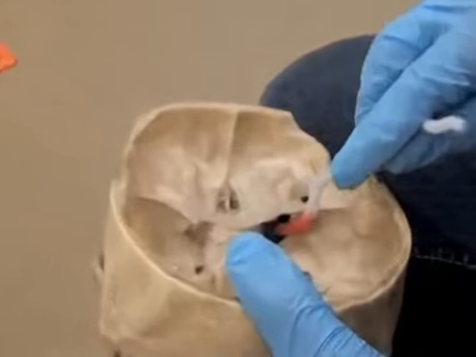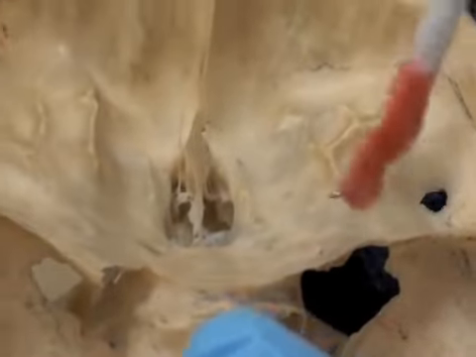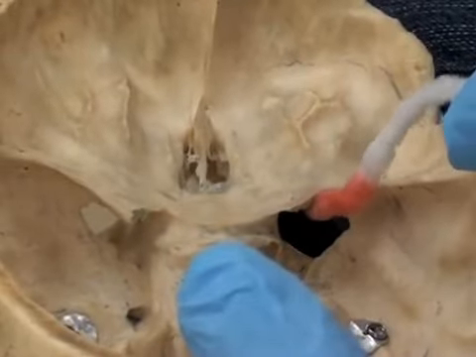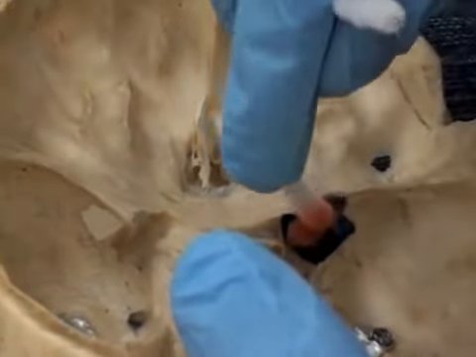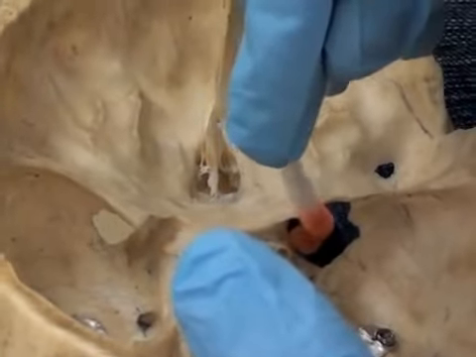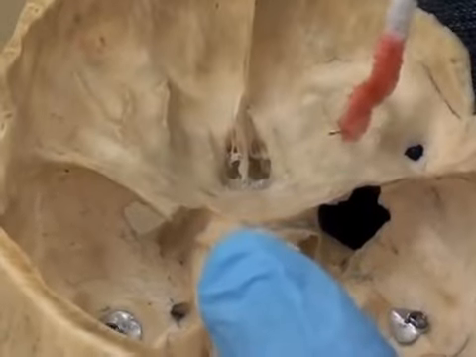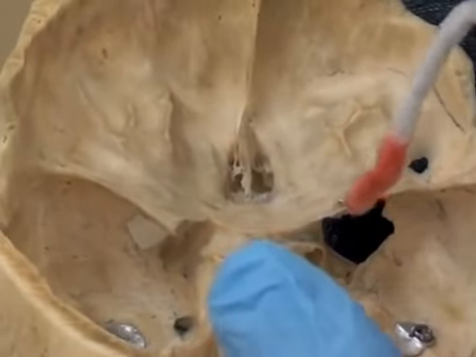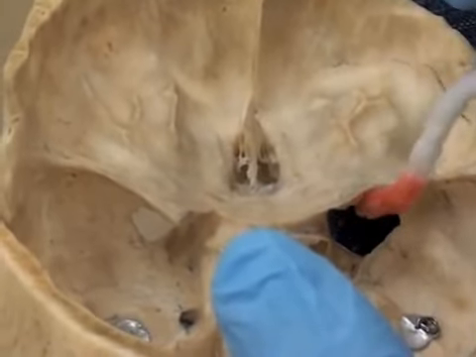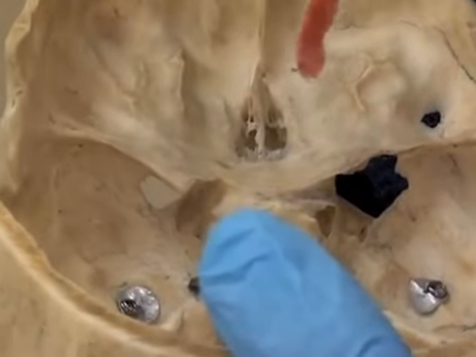We also have the V1 division of the trigeminal, which is called the ophthalmic nerve, the ophthalmic division. And finally we have the sixth cranial nerve, which is the abducens or the abducent nerve, either or.